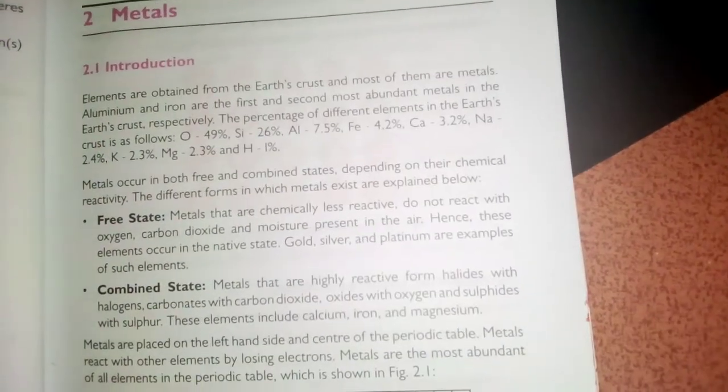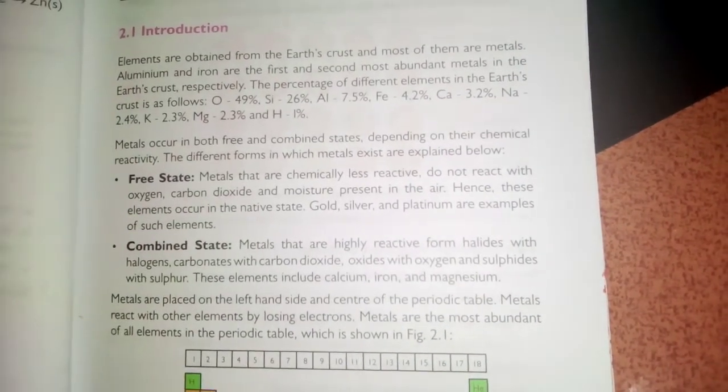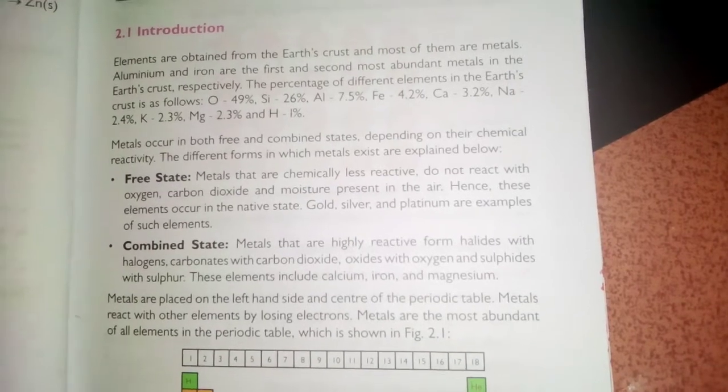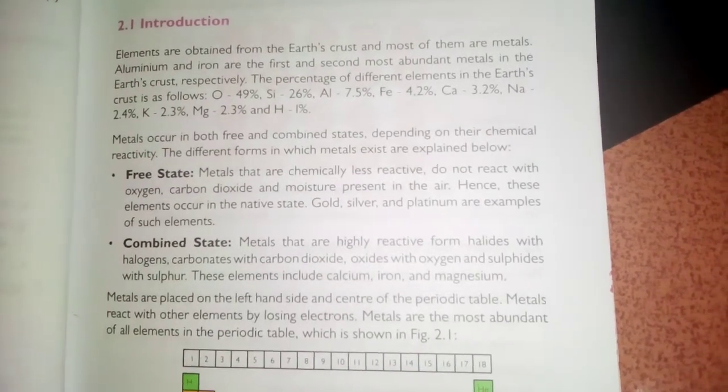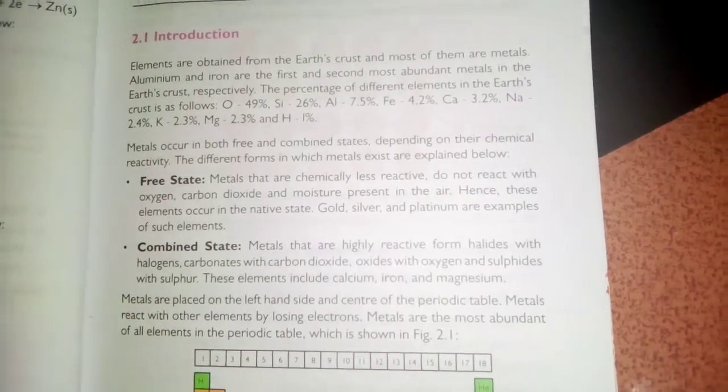Welcome to a session on introduction to metals. So a metal is a material that is a solid at room temperature, and it conducts electricity and heat highly.